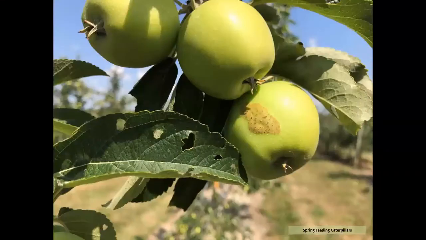This is a typical appearance of the presence of spring feeding caterpillars in the orchard. You can see those large feeding holes on the leaves. Even if this damage happened early season, the leaf can still continue to grow and thrive, but you will see those holes present for the remainder of the season.